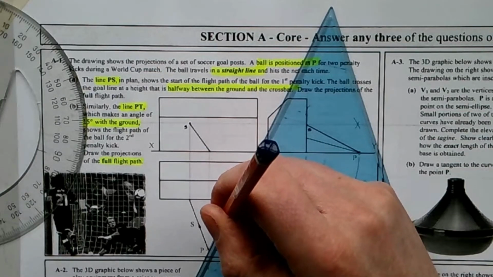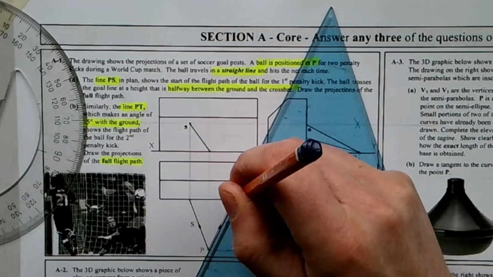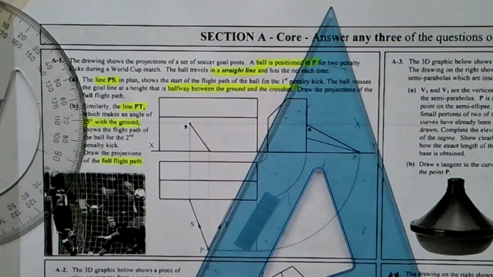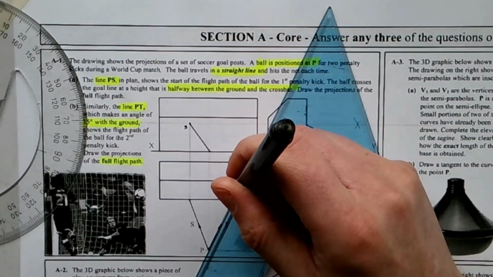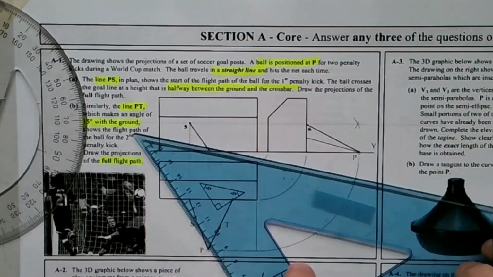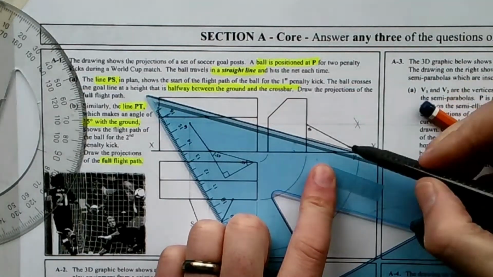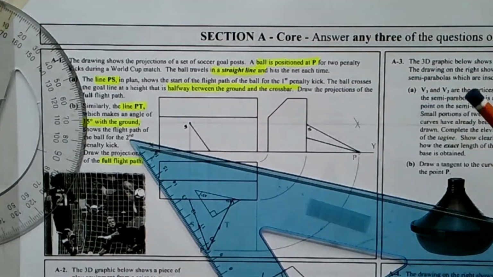So it is just going to be a straight line in the plan. So I'm just extending on the line PT until it hits the goal line. And I'm just also going to heavy in this line here, PT, where it crosses the goal line also.